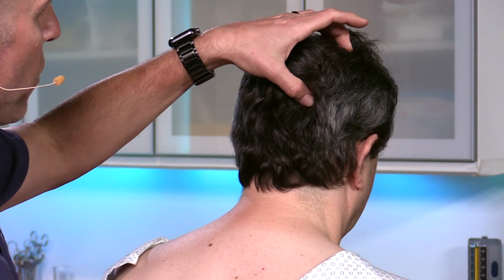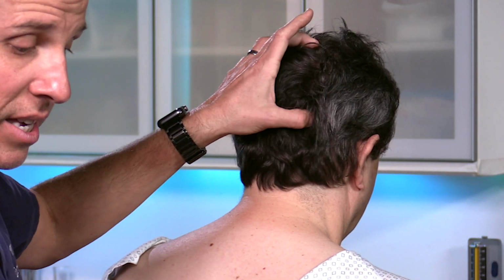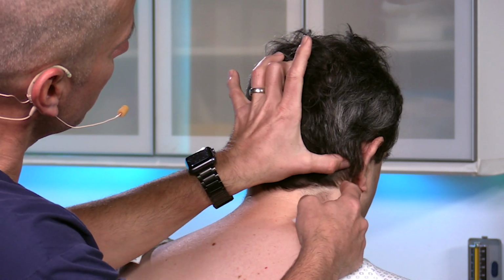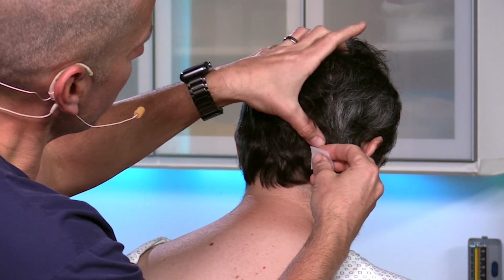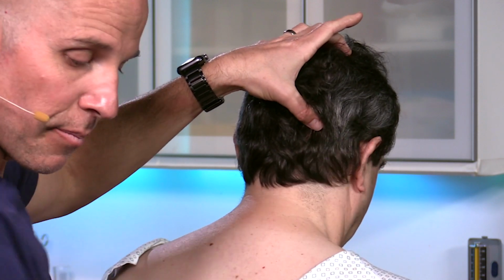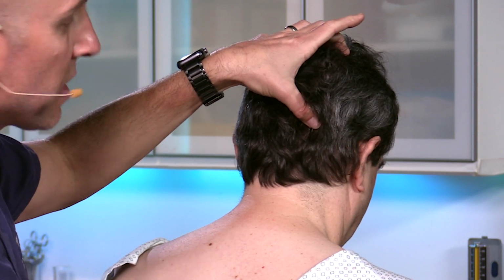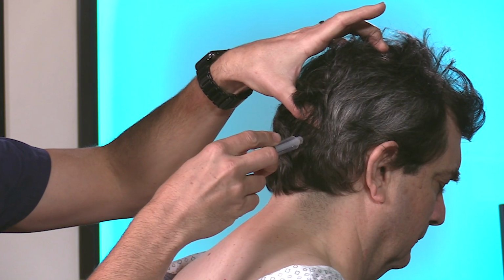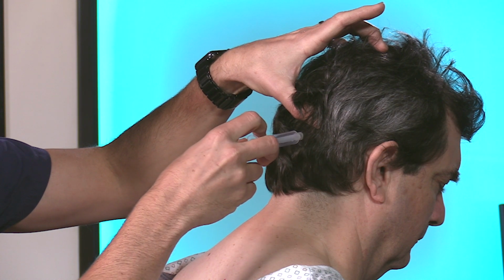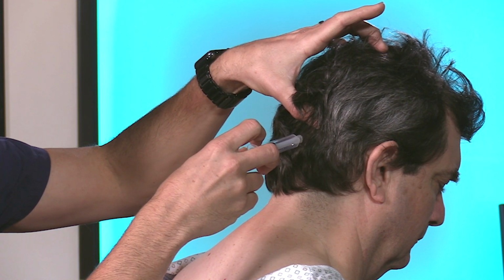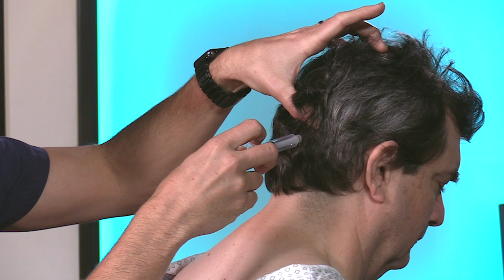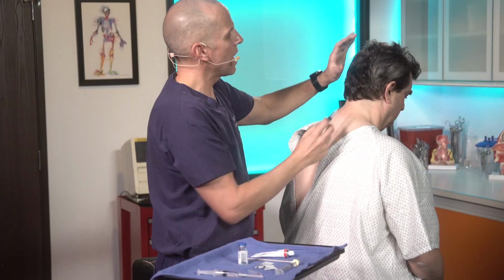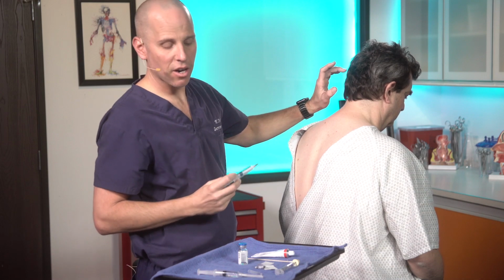So now that you have your greater occipital nerve, we'll go and do the lesser occipital nerve. Same thing, if you need to find your landmarks again, mastoid process right in this area here. I'll clean that area up. And we'll just basically repeat, right? Little sub-Q wheel, pull back, go to bone, pull back a bit, 1 cc, fan out, fan out. I would repeat the exact same thing on the other side.